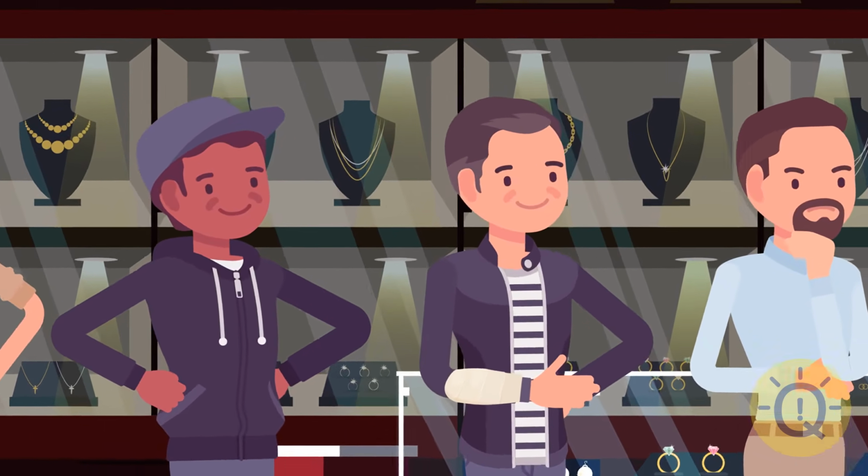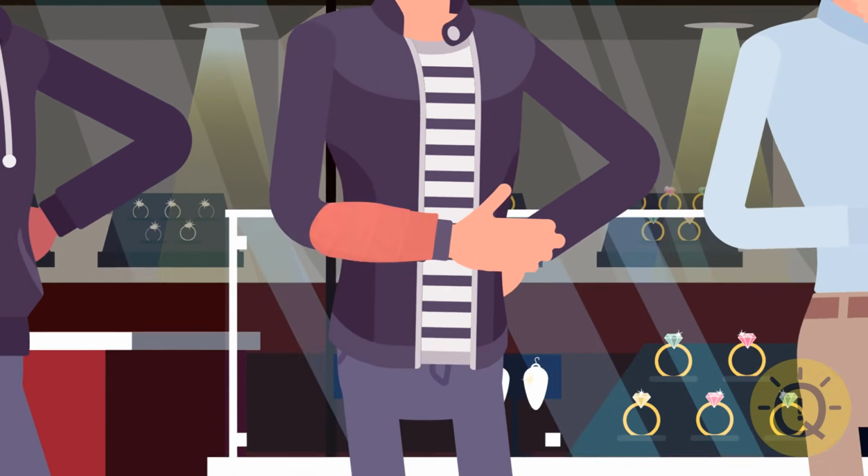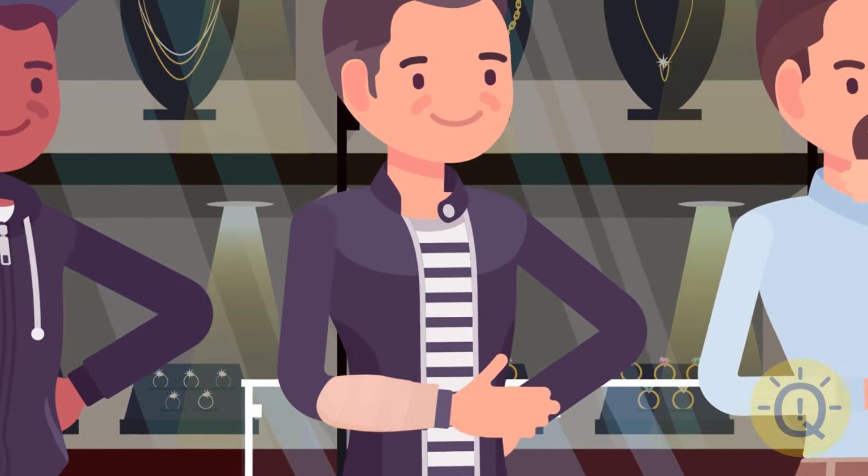It's the man in the middle. He has a bandage on his right arm, but it's wrapped over the sleeve of his jacket, not hidden under it, like a real bandage would be.